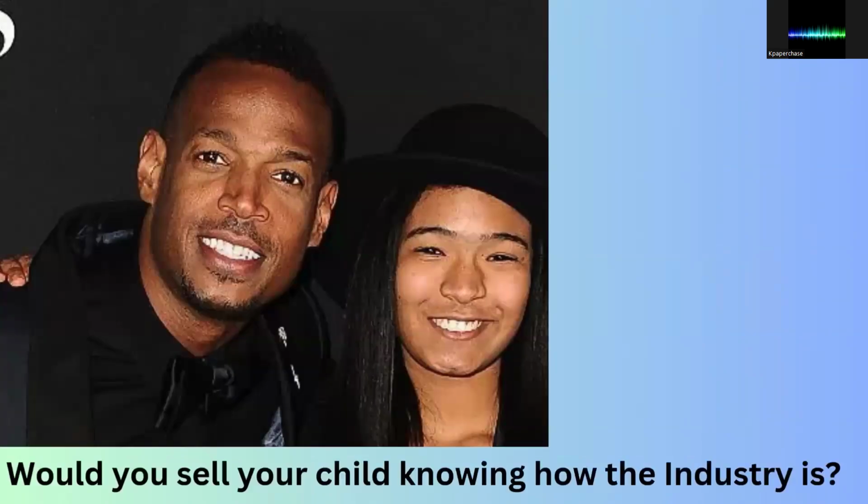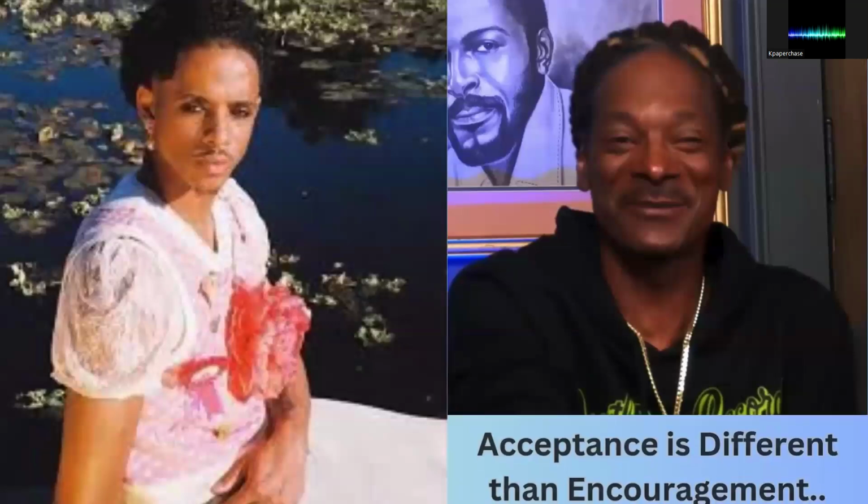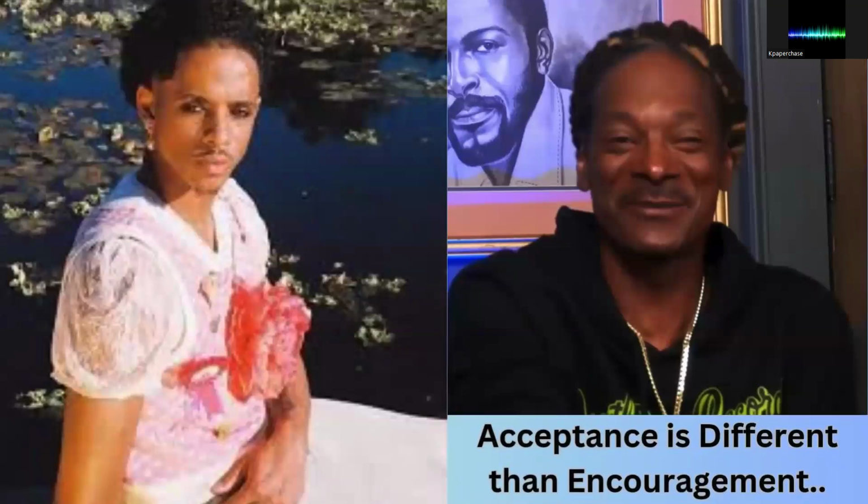So would you sell your child knowing how the industry is? So we see these industry people, and it's sort of a big percentage of those who have kids that are transgender. So I know it's a Hollywood thing. So I think it is more in Hollywood. We got Snoop Dogg right here, Snoop's son. They look exactly alike. Snoop looks like somebody's grandma.